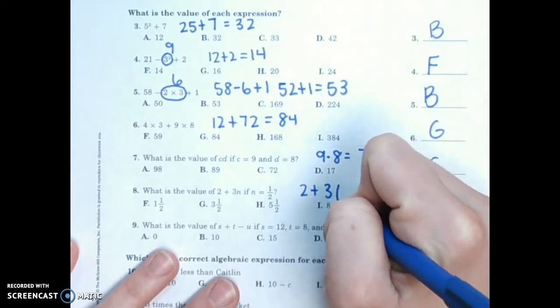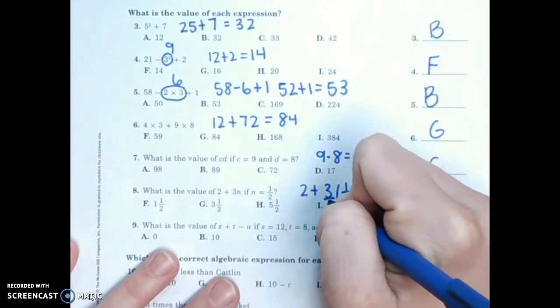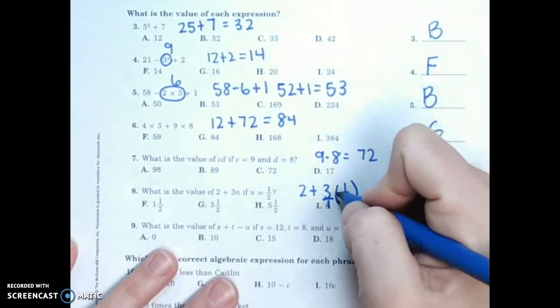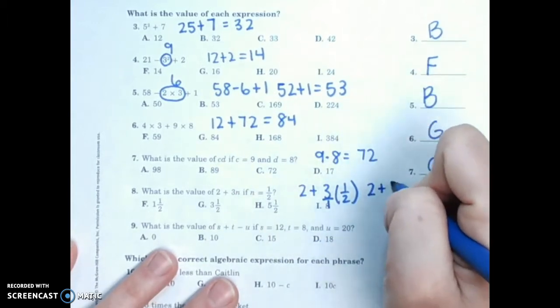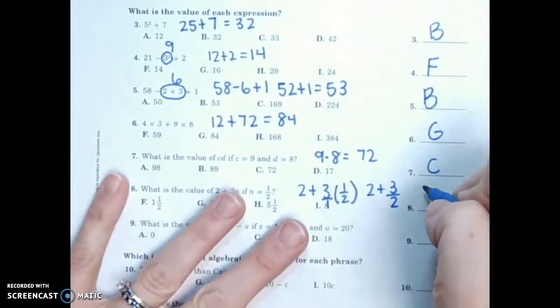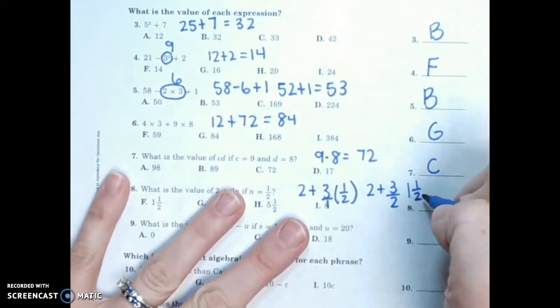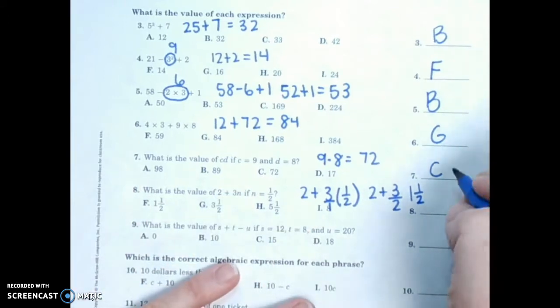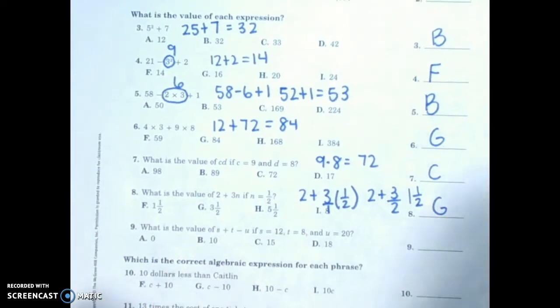So 3 times 1/2. I get 3 over 2 when I multiply, so 2 plus 3 over 2. I'm going to change 3 over 2 into a mixed number, and that is 1.5. So 1.5 plus 2 gives us 3.5, which is G.